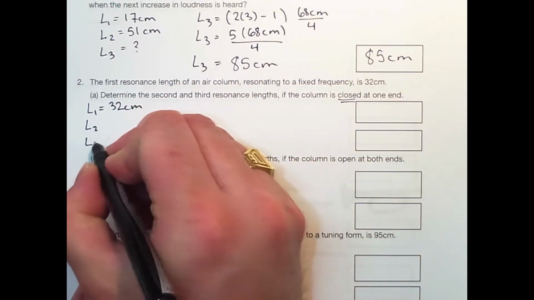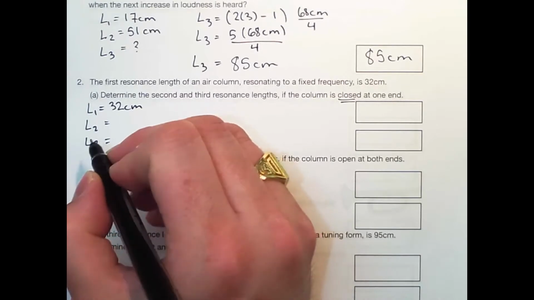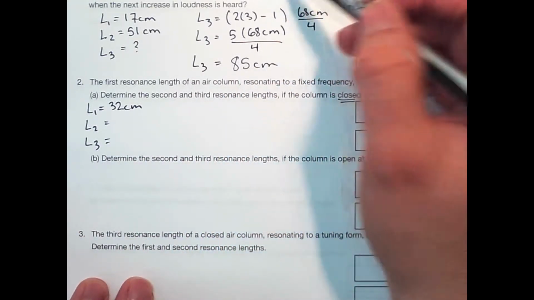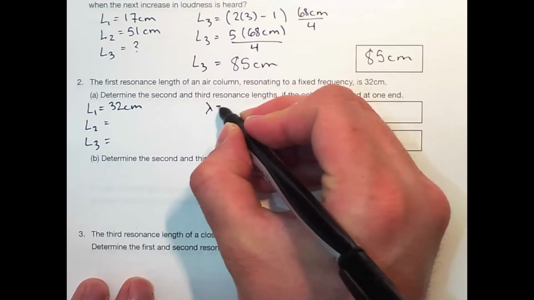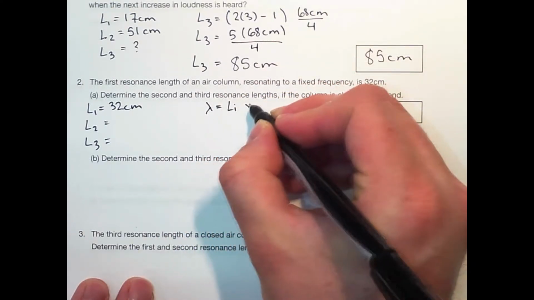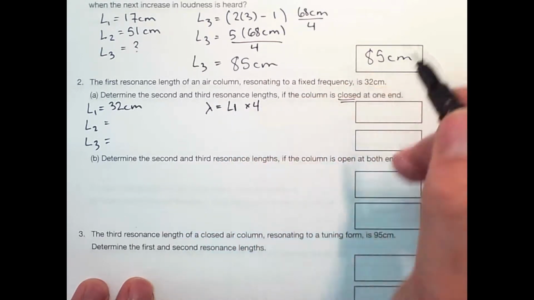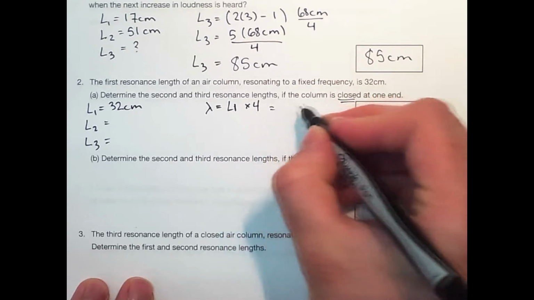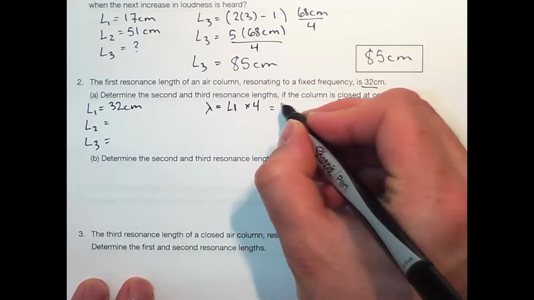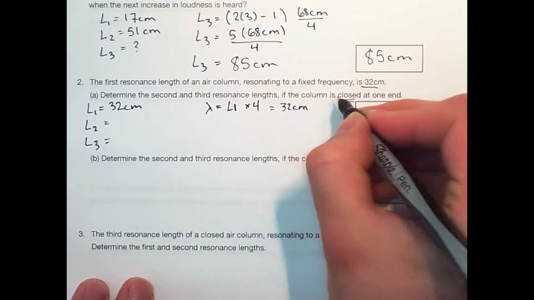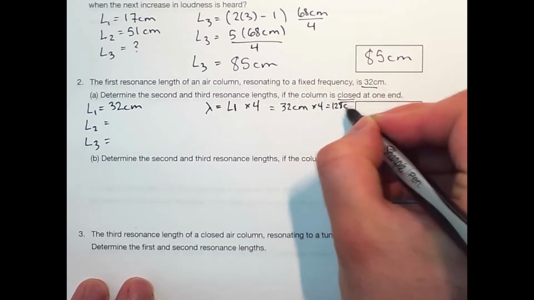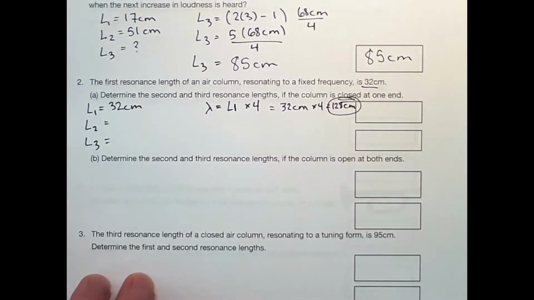We're looking for L2 and L3. We need to solve for wavelength first. So basically we'll use the same expression that we used up above. Lambda is the first length times 4. So the wavelength is 128 centimeters.